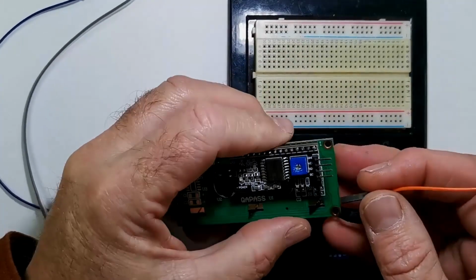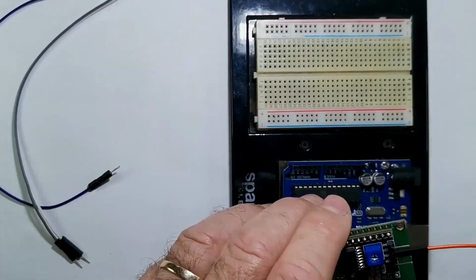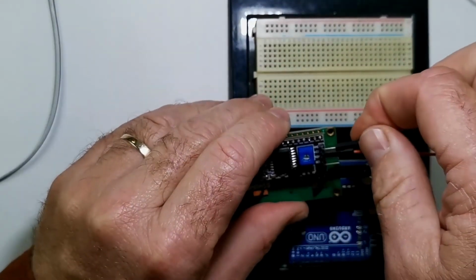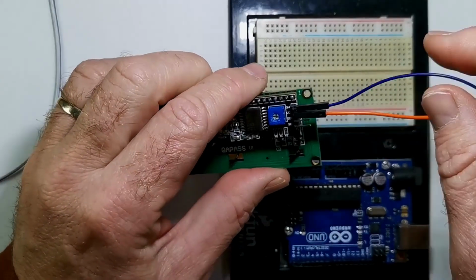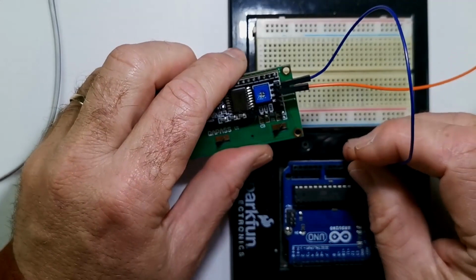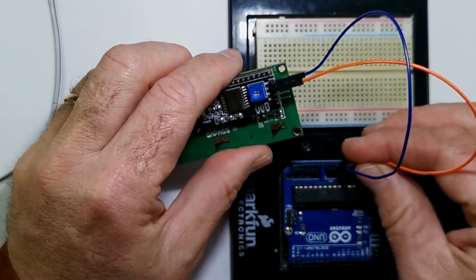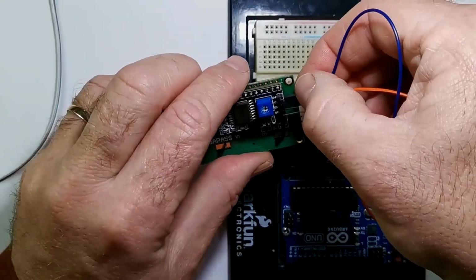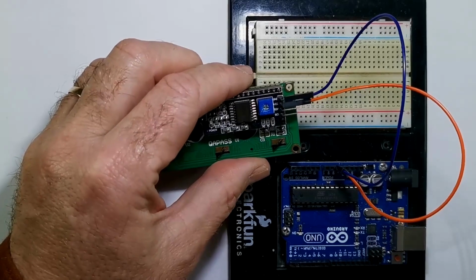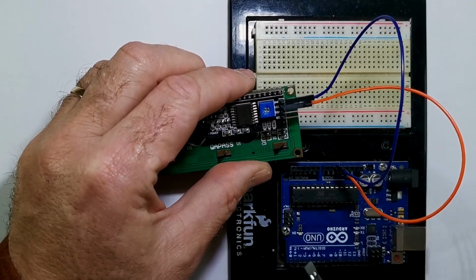And you will see there's a ground and a VCC. Let's couple them first. So the blue wire here is on the ground and the orange on the VCC. So the ground I will just take to any ground on my Arduino, and the VCC I will take to 5 volt. So that's coupled. And now we've got 2 lines open still. We've got our data line and our clock line.